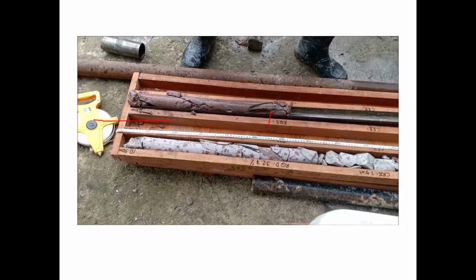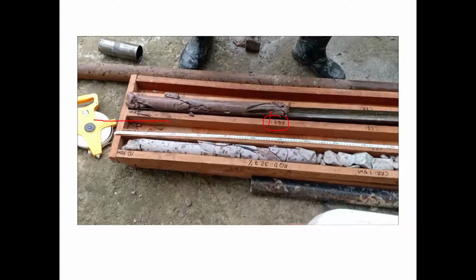Based on that, we can also calculate the RQD, rock quality designation. We can see how much length of sample we can get from this core, and then the fracture system we can calculate based on the rock quality designation RQD or solid core recovery SCR.